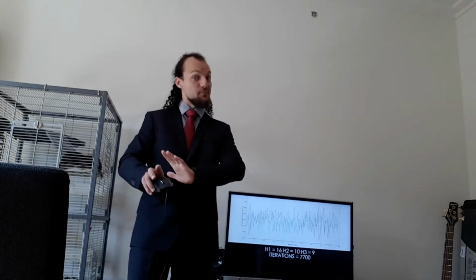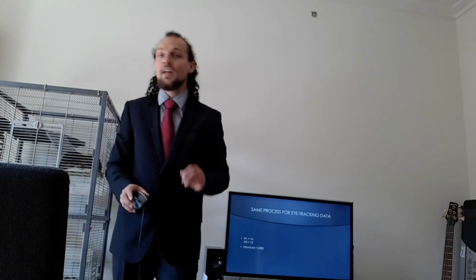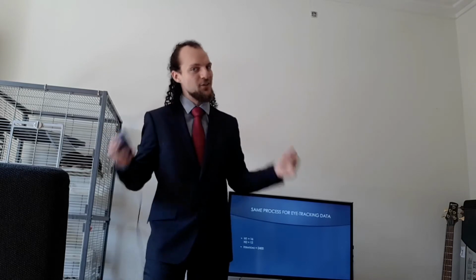Super nice. The same process went on with the eye-tracking as well, reaching this network as the best: 2 hidden layers, 16 neurons in the first hidden, 12 neurons in the second hidden, and best at 2,400 iterations. Great. Now we have our data. We trained it through the network. So how well did it perform?